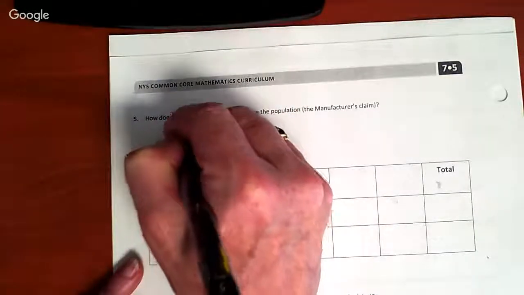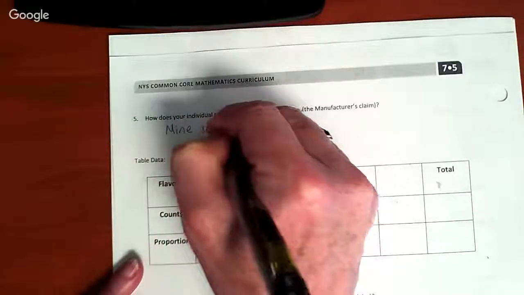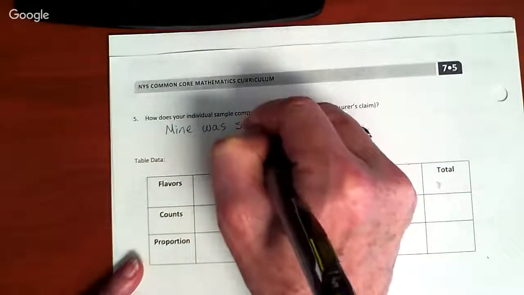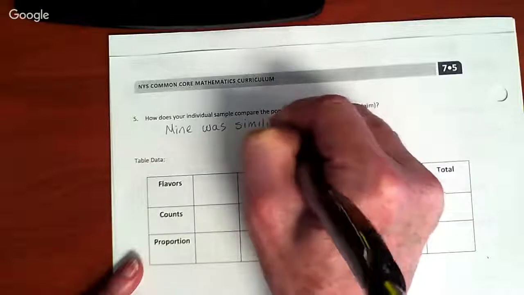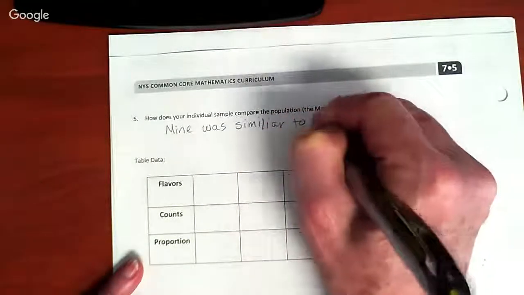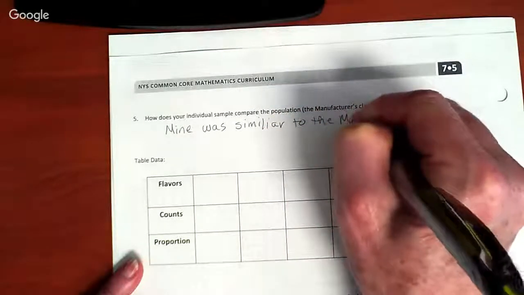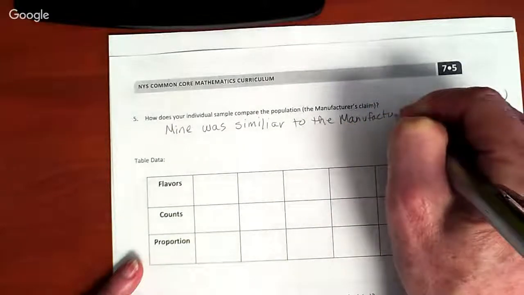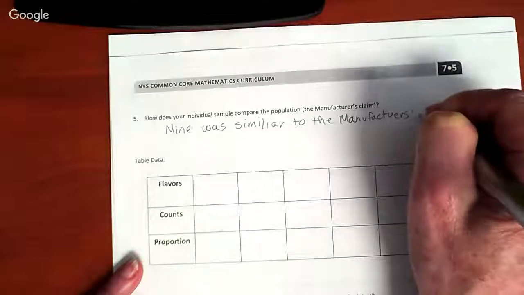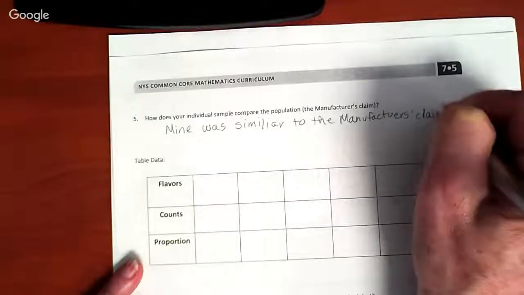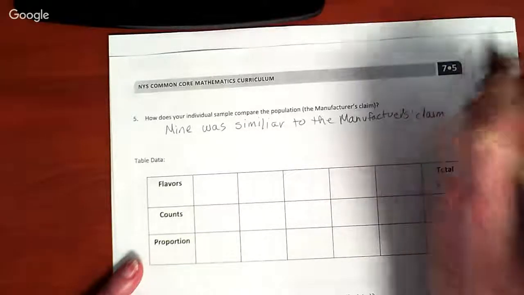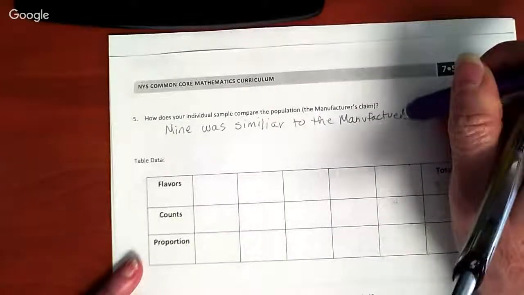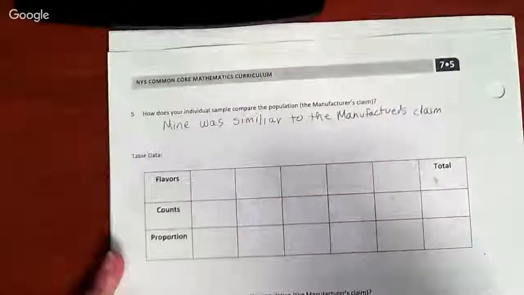Okay, what was yours? You need to look at your particular one.